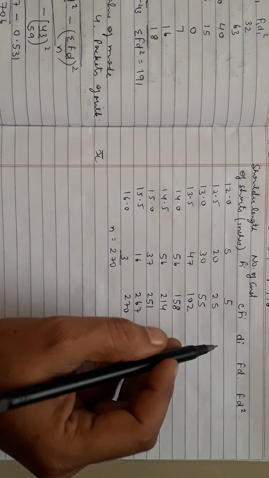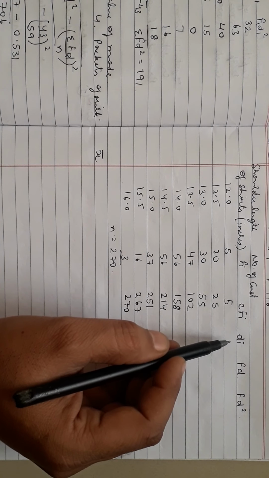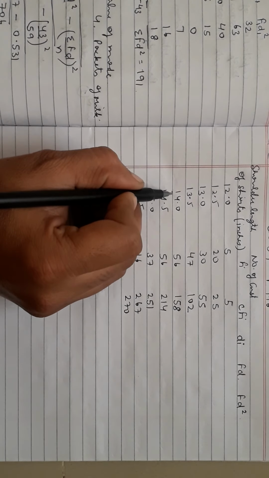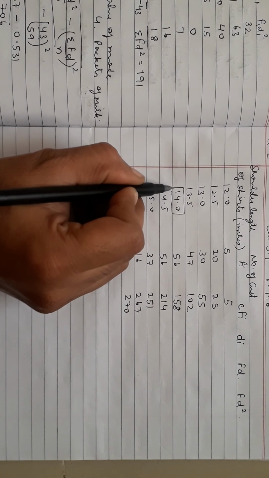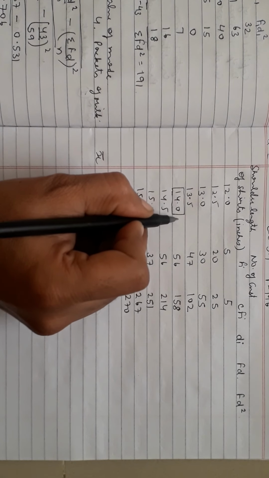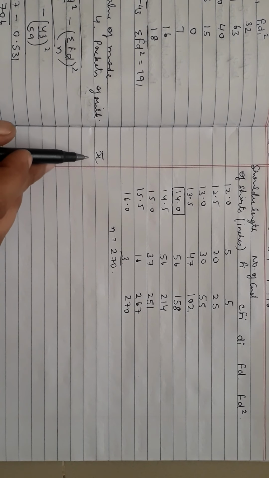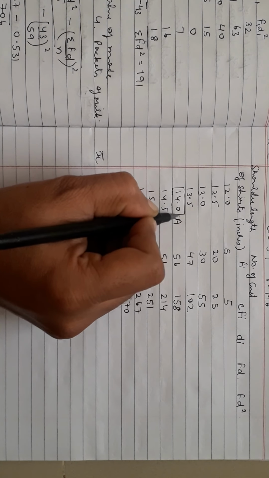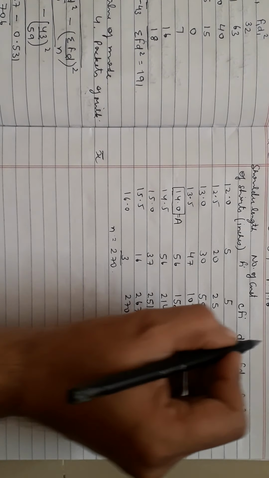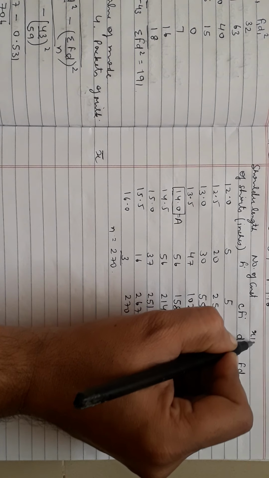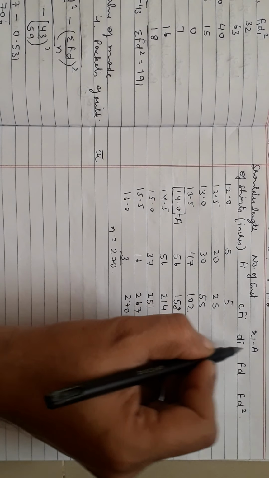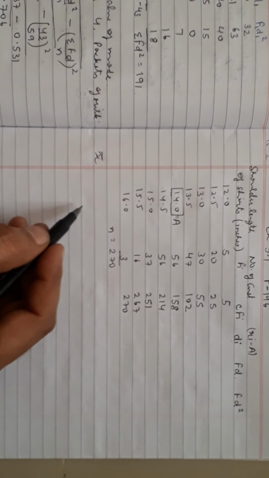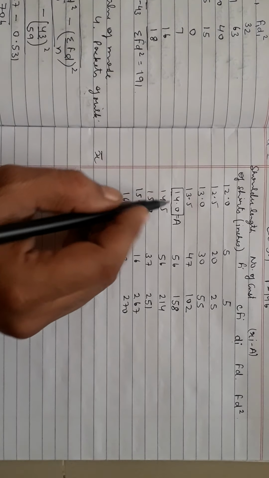Now we will find the value for di. di is xi minus a. Assume the mean here as 14. You can take any value for a, but when you solve for x bar, you will have to use that value. A here we have taken as the assumed mean 14. di is the value for xi minus a. This is the value for xi. So the assumed mean we have taken is 14.